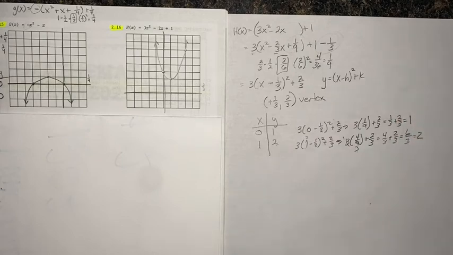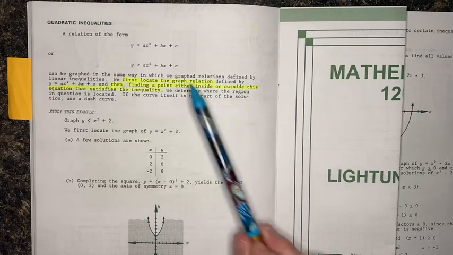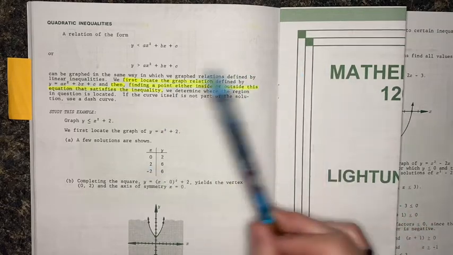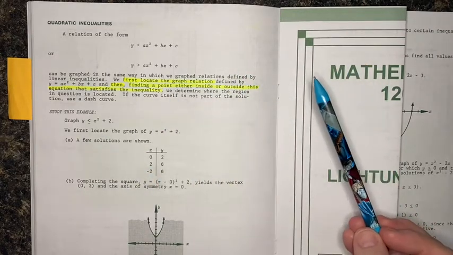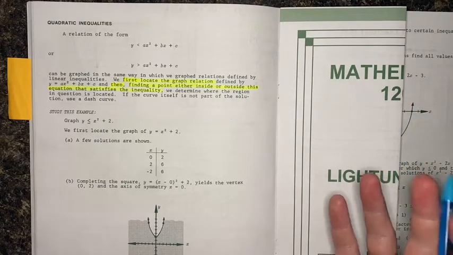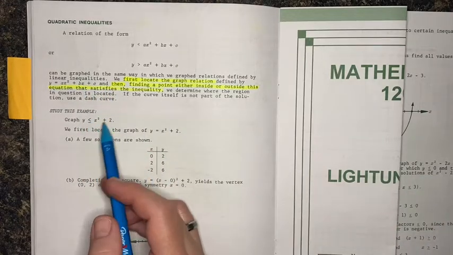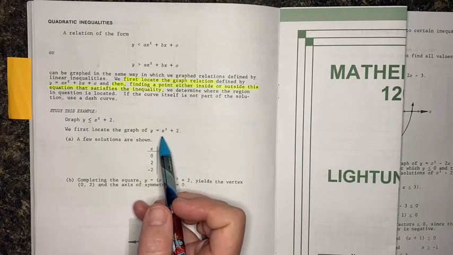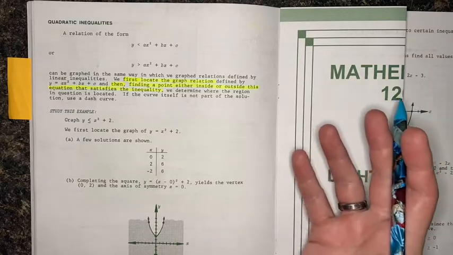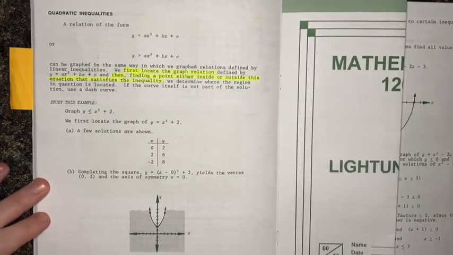Good job. All right, so our next topic is on page 30, and this is quadratic inequalities, right? We just graphed linear inequalities, but of course there are always quadratic inequalities as well. And so first we have to locate the graph relation. So basically we have to graph it as if it were an equal sign, like this. And then we have to find the point either on the inside or the outside that satisfies the inequality. There is a trick to this one, just like there's a trick to the line one. And the trick is this.